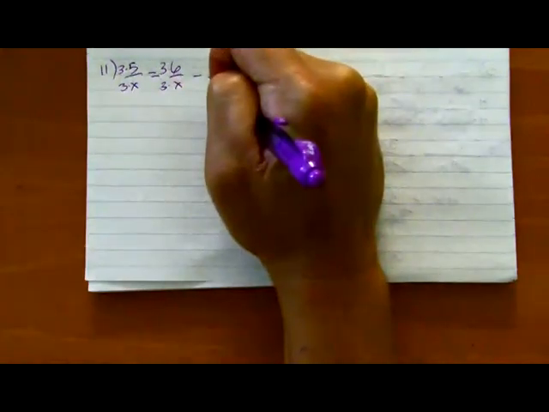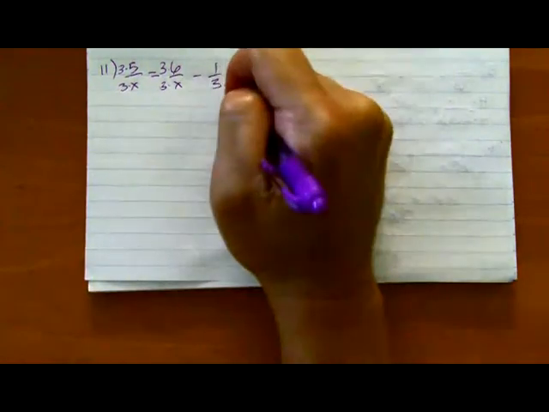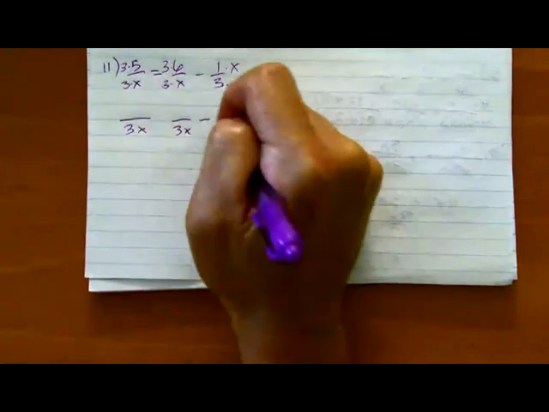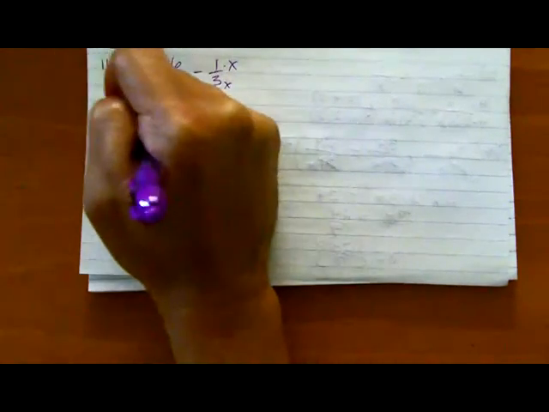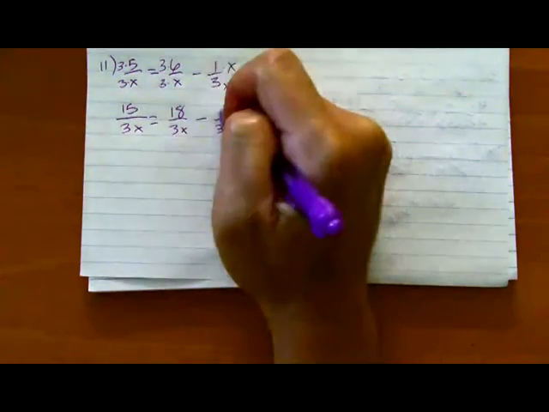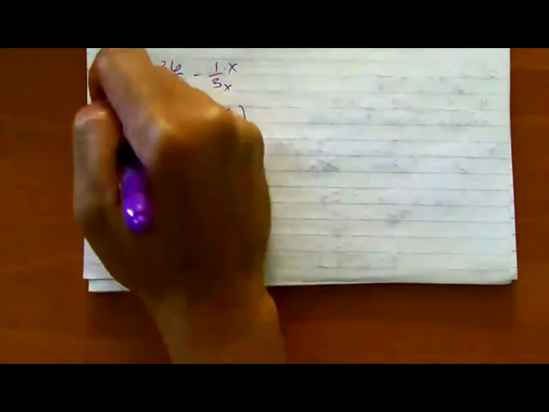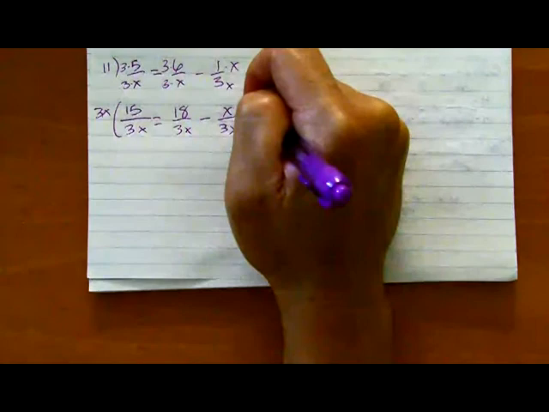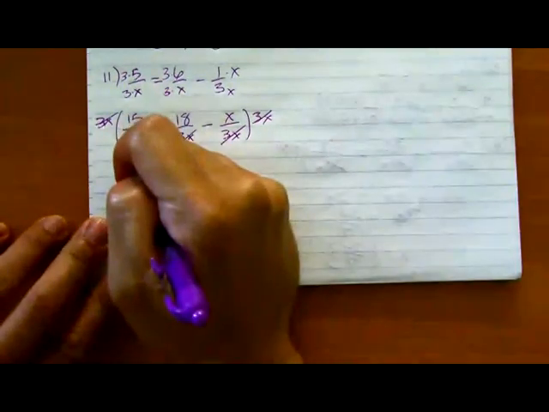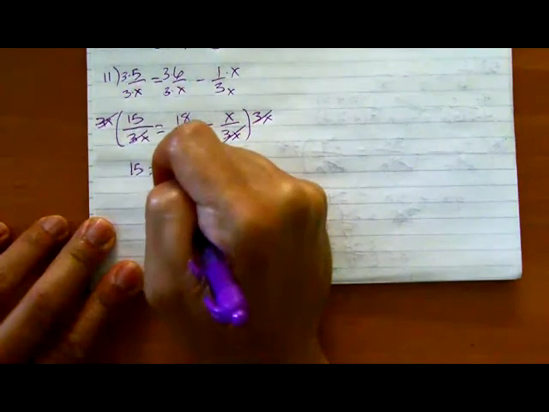This denominator is missing a factor of x. So multiply top and bottom by x. (15 over 3x) equals 18 over 3x minus x over 3x. The denominators match, we can eliminate. Multiply both sides by 3x. (15 equals 18 minus x).